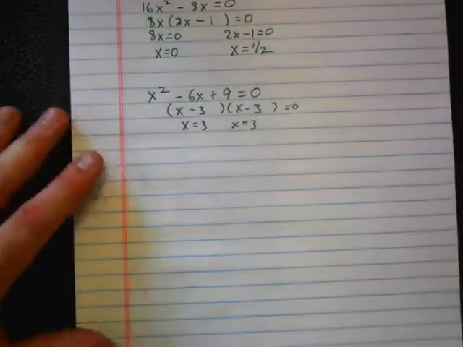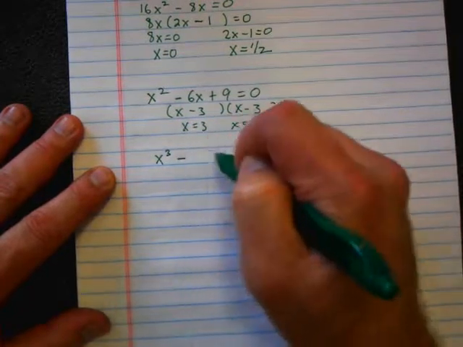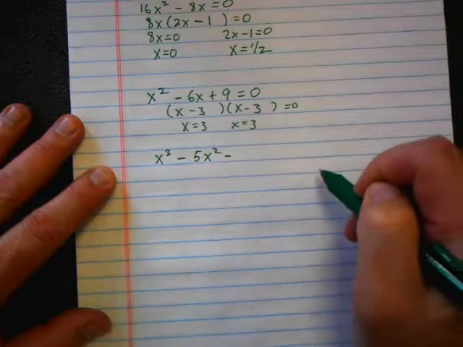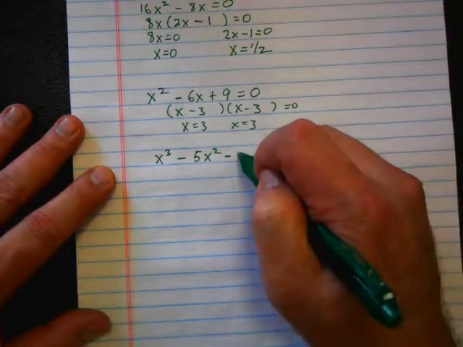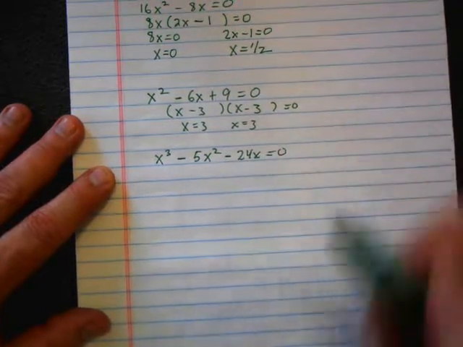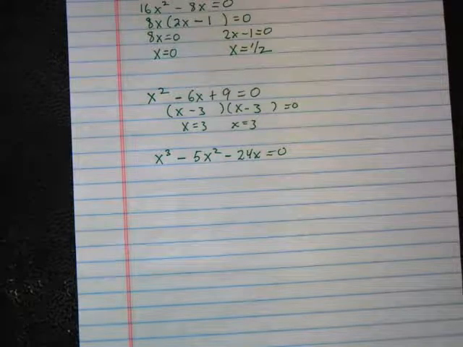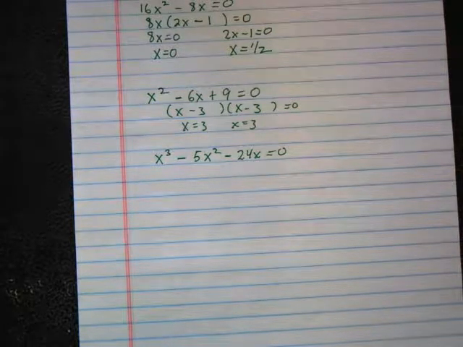All right, so let's say I gave you something like x cubed minus 5x squared minus 24x equals 0. You should look at that, and again, you should recognize that it's nonlinear. It has powers. You should look at it and notice it has an x cubed, which tells you you're probably going to get 3 answers.